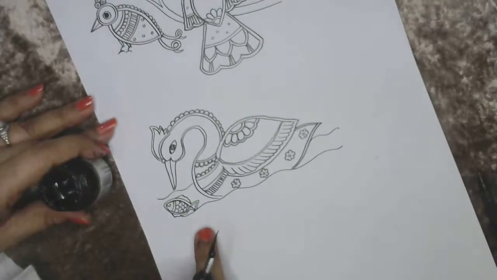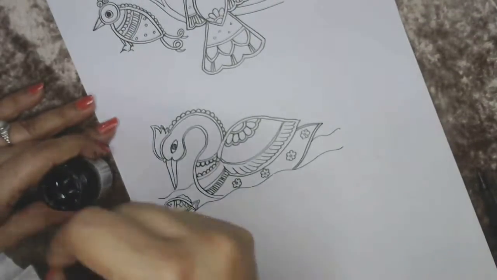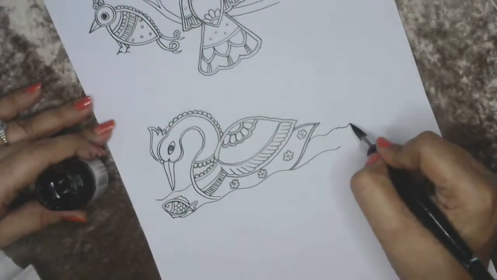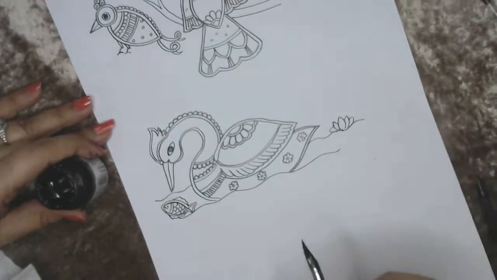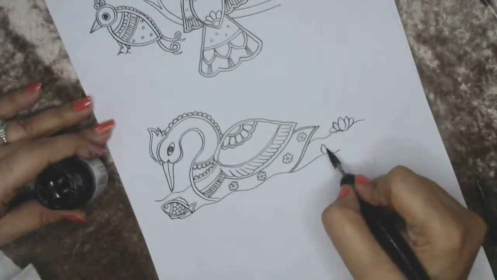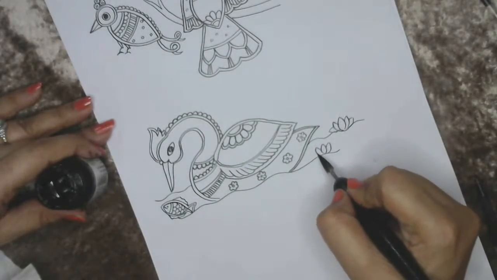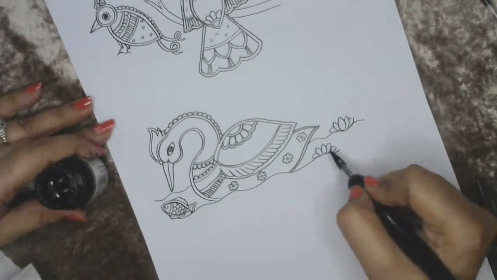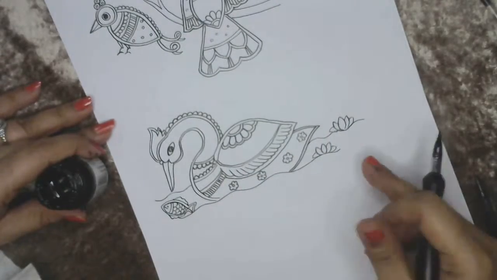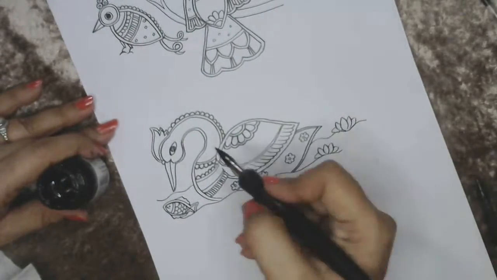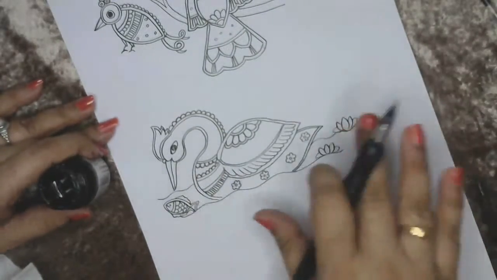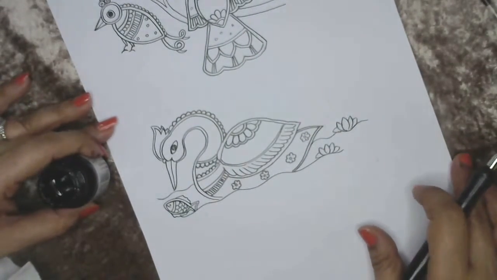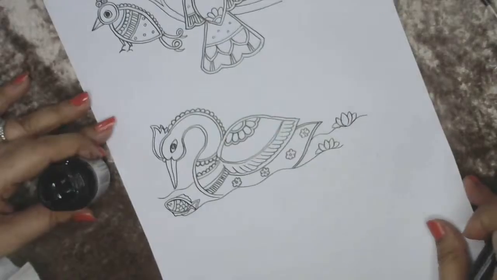That's it. So you can have this. If you want, you can just go ahead and make the lotus on the water like this. You can make a couple of them. It depends on how intricate you want it, how detailed you want your picture to be. So here I make two lotus also. Here I can make a small bird or anything. You can just make the picture more accessorized.